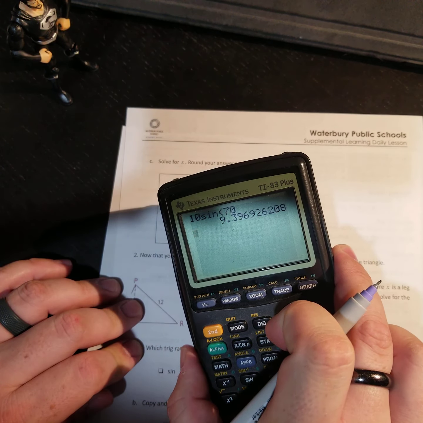Oh, hundredth, so 9.40. You must have this 0 because it says hundredth. 9.4 is not the same as saying 9.40.